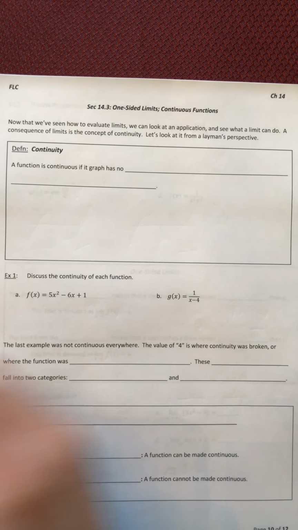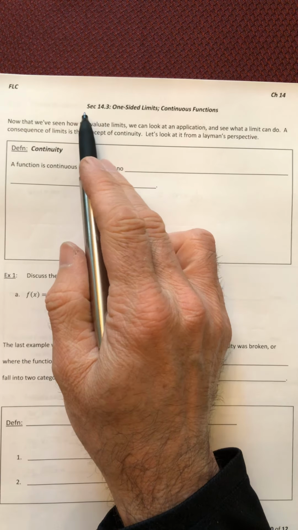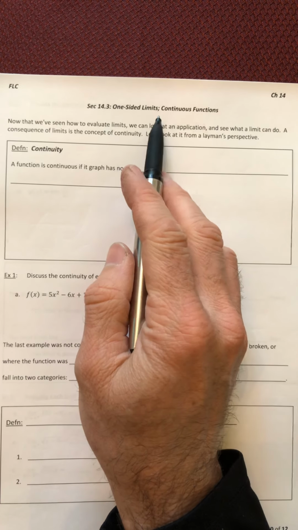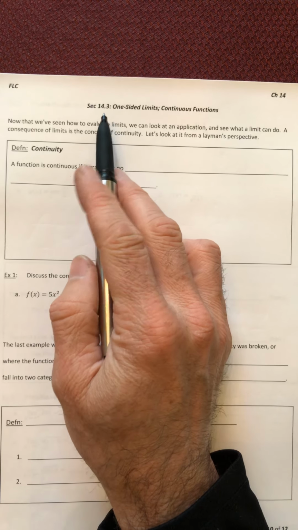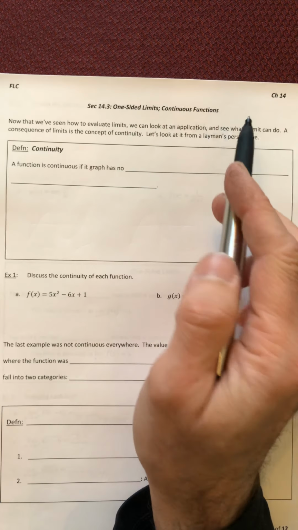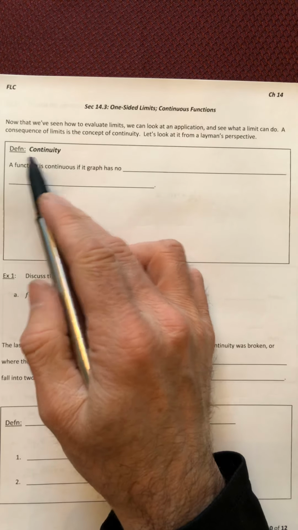All right, you mathletes, this is going to be our last section for the entire class. So we are almost done. The last section deals with one-sided limits and continuous functions. We're going to start with the continuity stuff first.